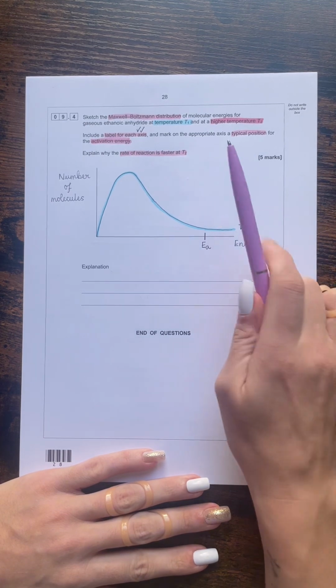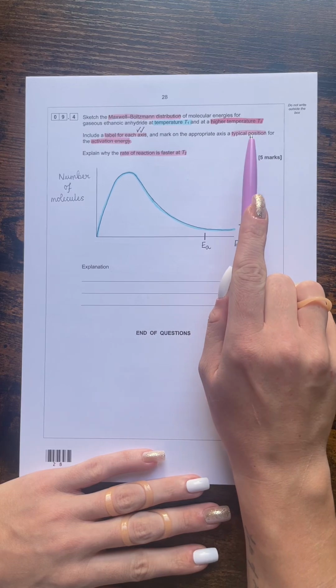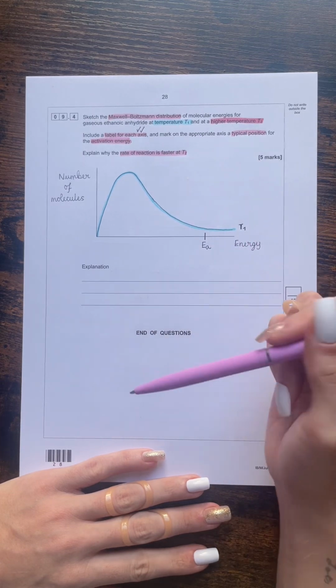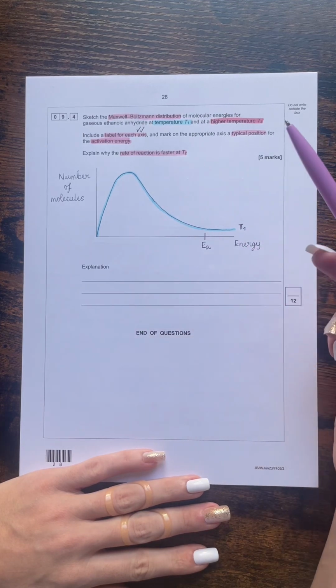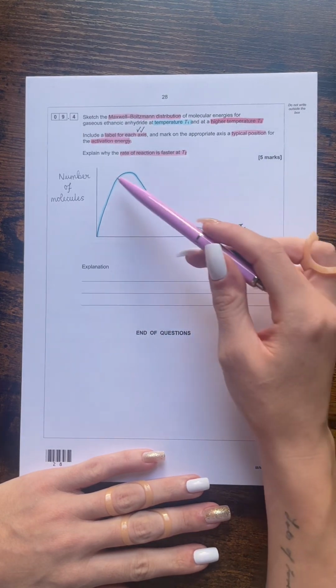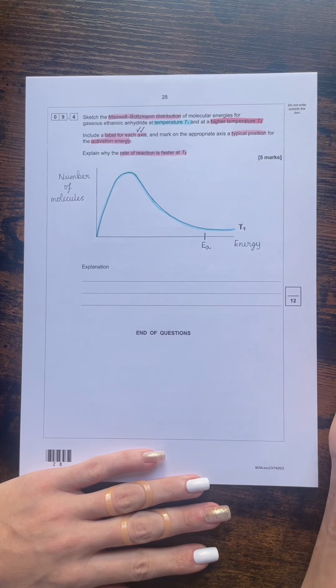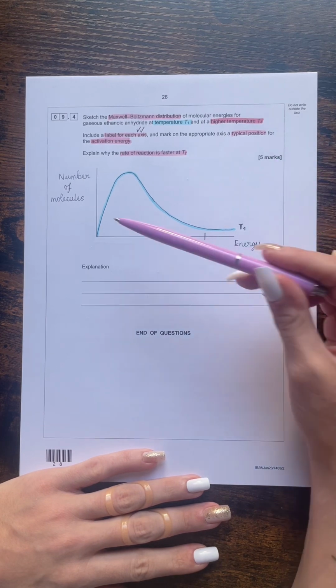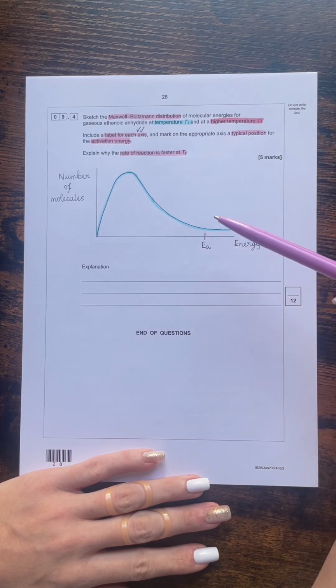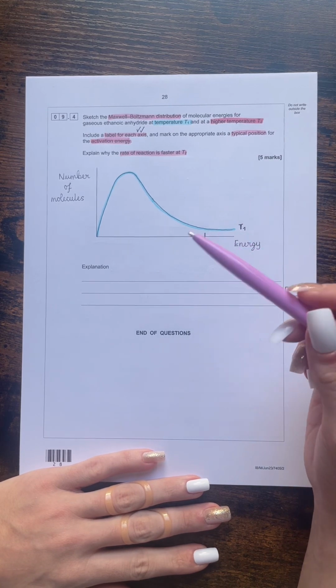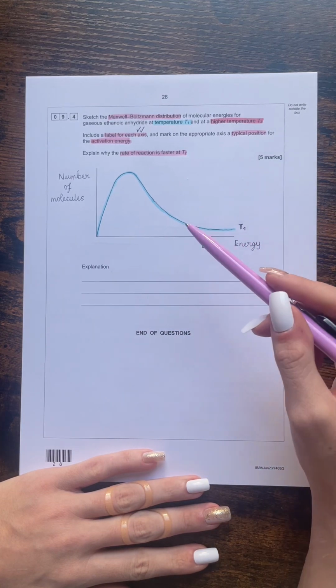The other thing that's really important when we're changing the temperature is that we try to show that the area under the two curves is the same, because on a Maxwell-Boltzmann distribution, the area underneath that curve represents how many molecules we have in total. So if that represents 100 molecules, then my next curve will also need to represent 100 molecules, because changing the temperature does not change how many molecules there are. So what I'm going to need to do is try and keep the areas under the curve the same.